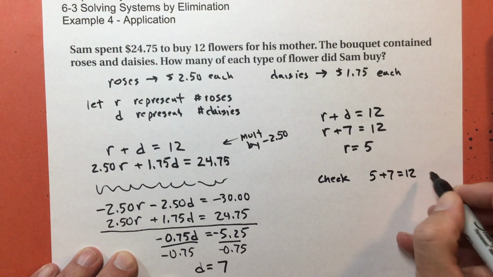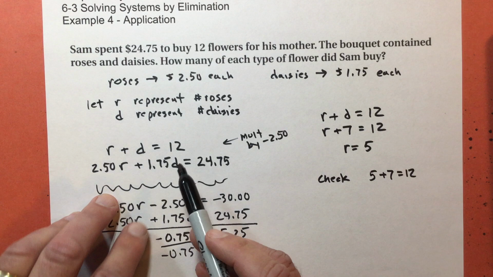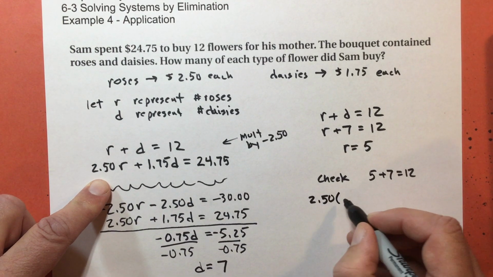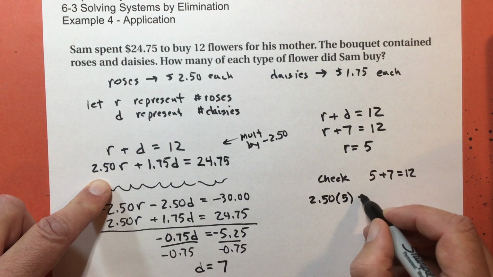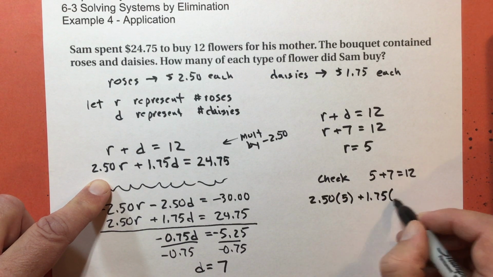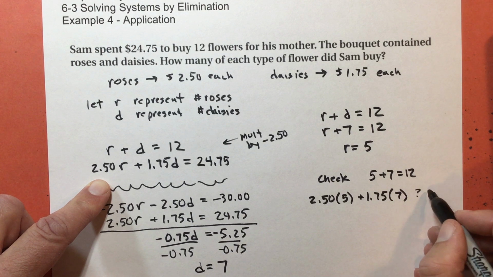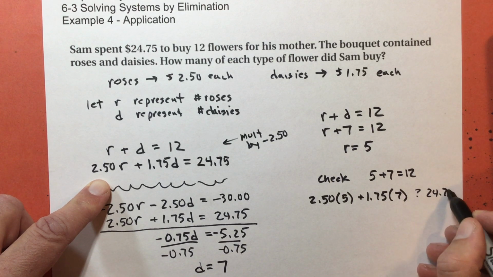That works. But now the other part of the check, I'm going to use this. 2.5 times 5 plus 1.75 times 7. Does that equal 24.75?